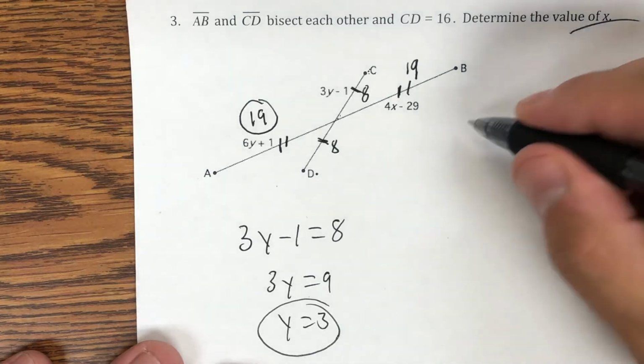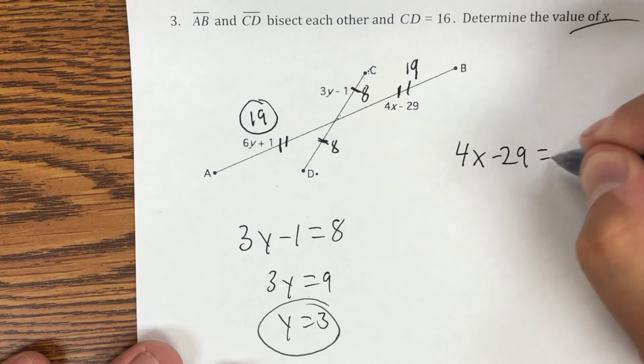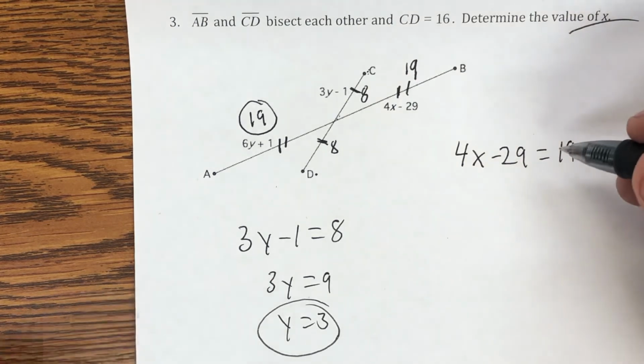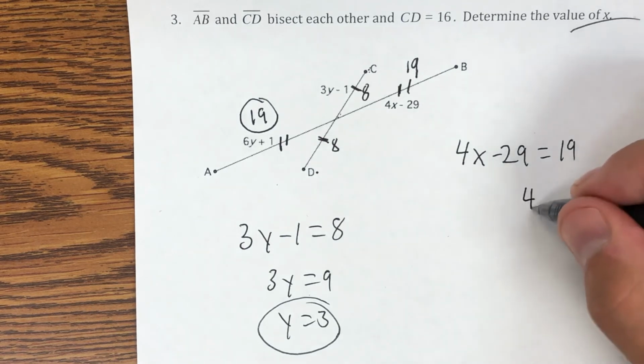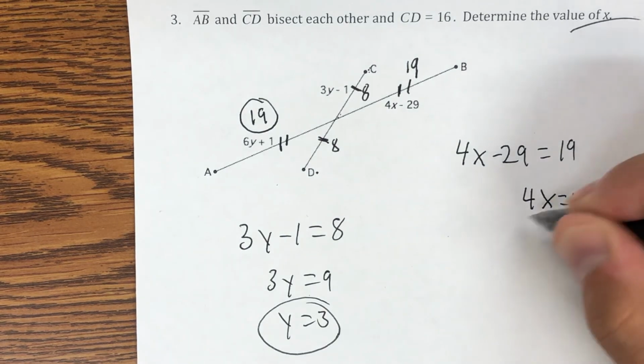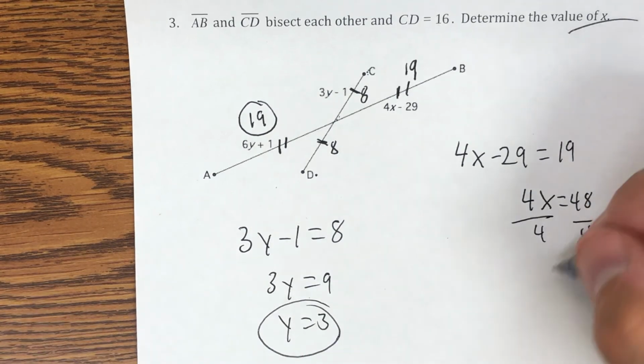Set up one more equation. 4x minus 29 is equal to 19. Add the 29 to both sides, and we get 48. 4x equals 48. Divide by 4, and our final solution is 12.